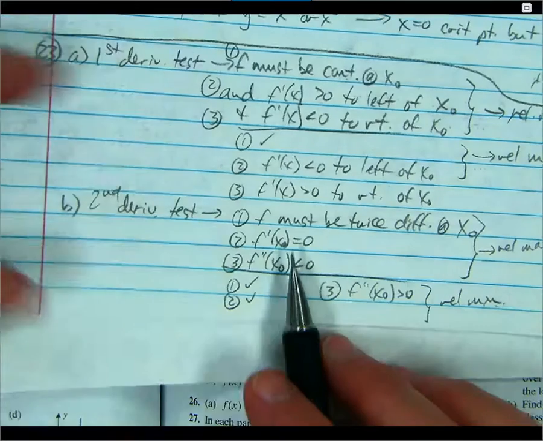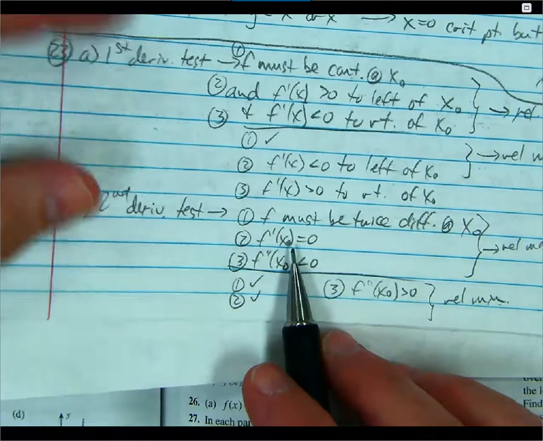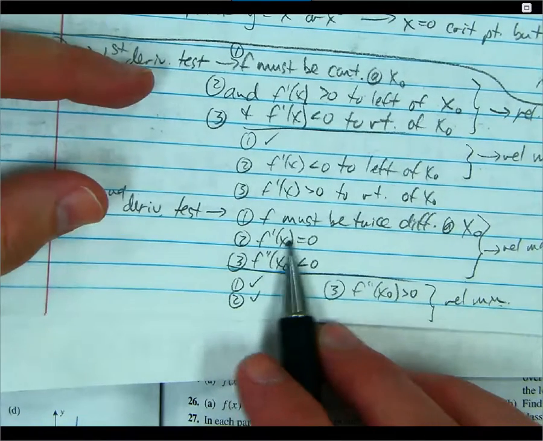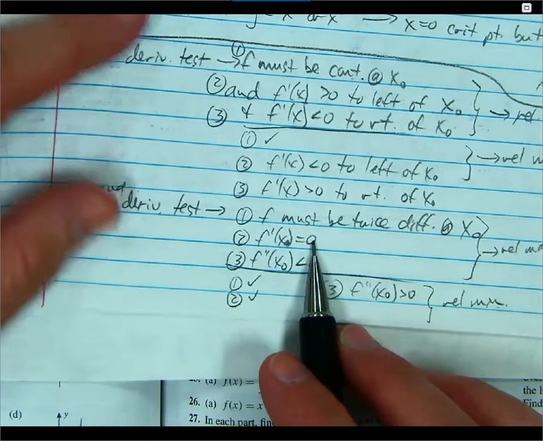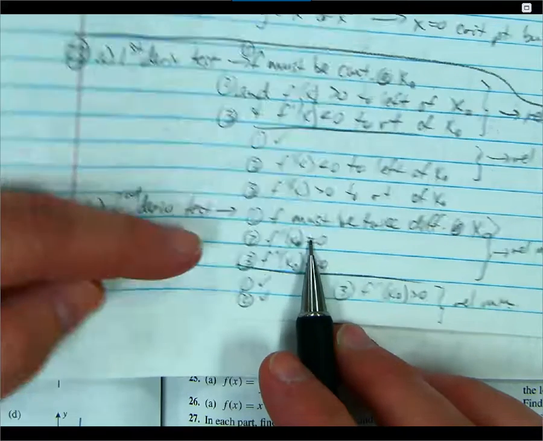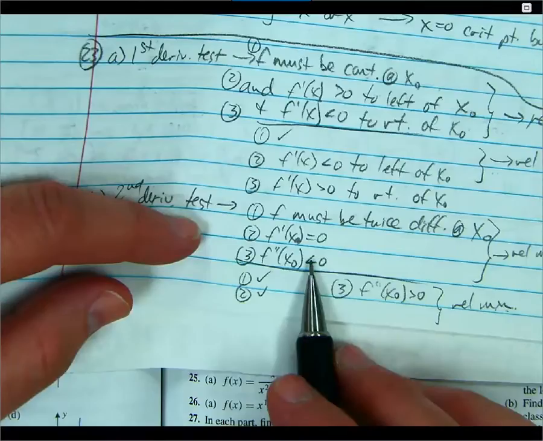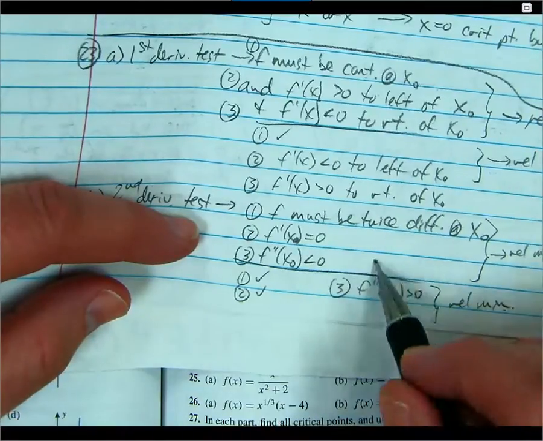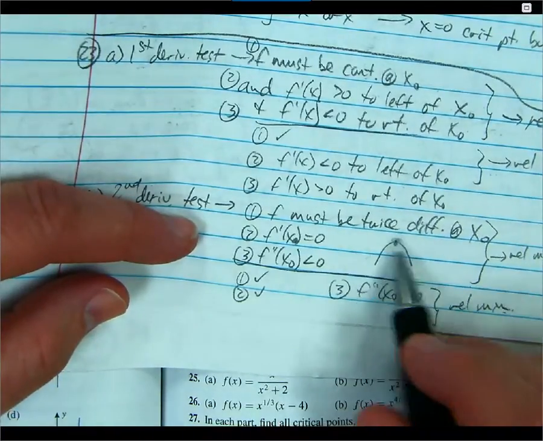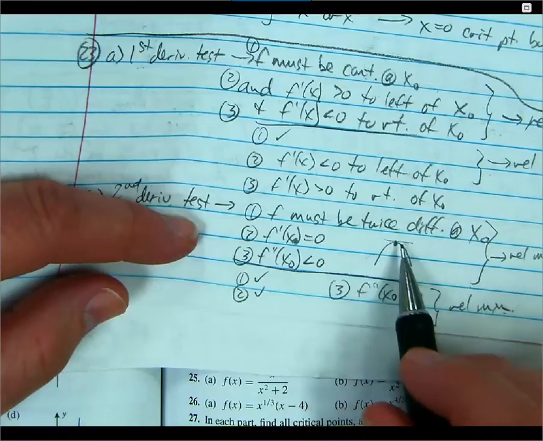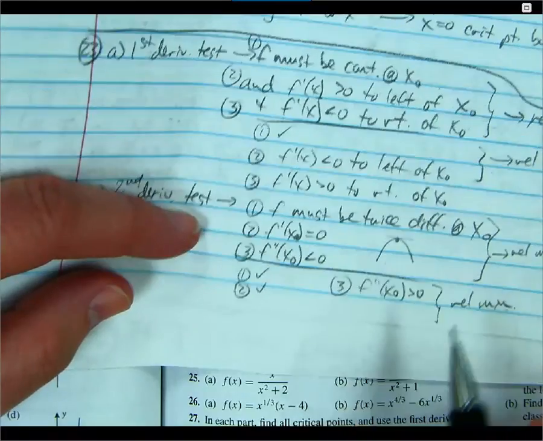And then we need the critical point status, right? So we want the first derivative at x naught to be 0. And then if that's the case, if you're looking for a max, you want the second derivative to be negative, because that means you're talking about concave down at that point. So if we're looking for a max, we want concave down when you've got a slope of 0 at that point. And then we'll flip that over.